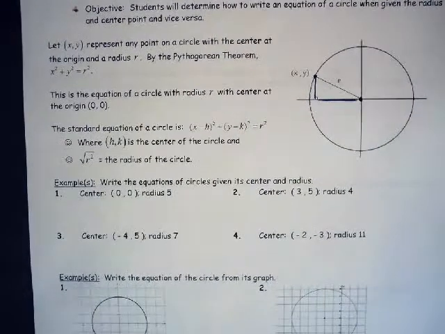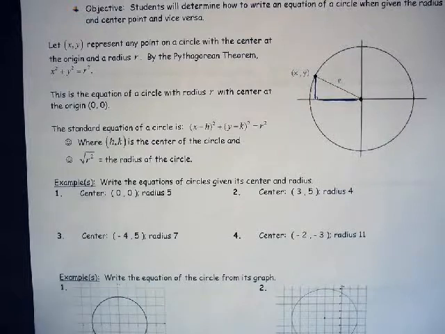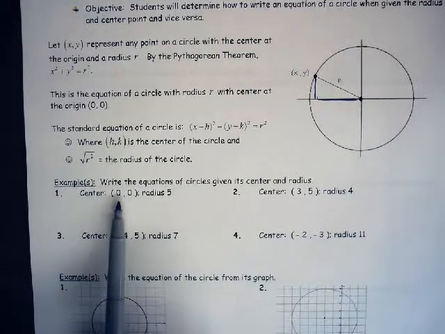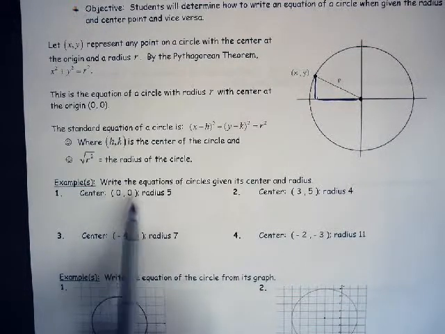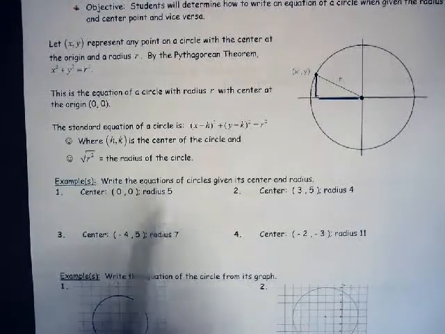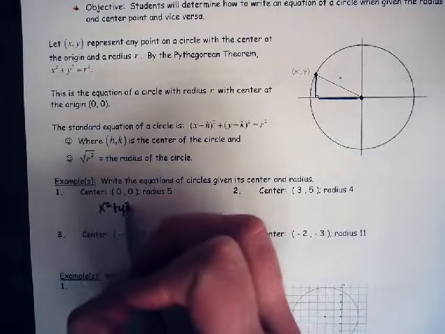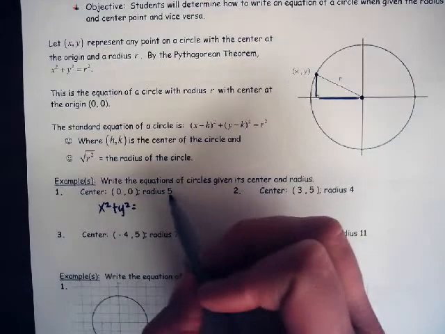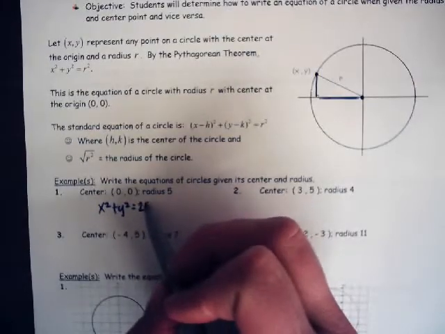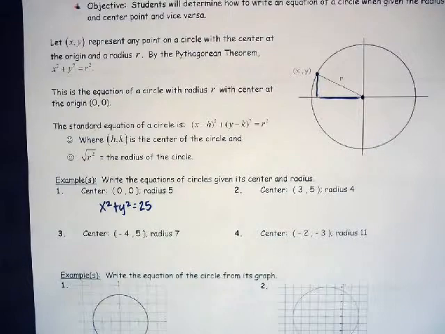So let's write the equation of a circle given its center and radius. So the first one just has a center at 0, 0, so at the origin, and radius of 5. So this one is simply x squared plus y squared equals r squared, which is 25, since 5 squared is 25.